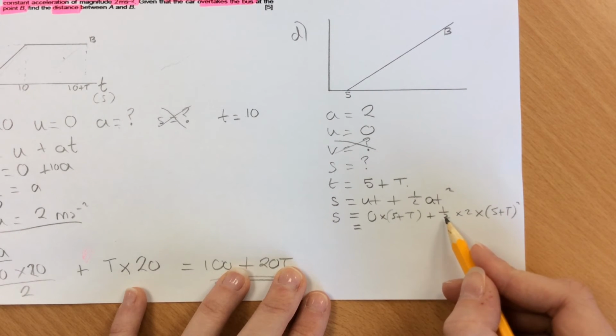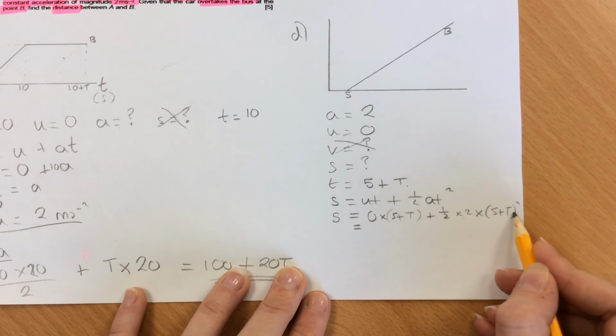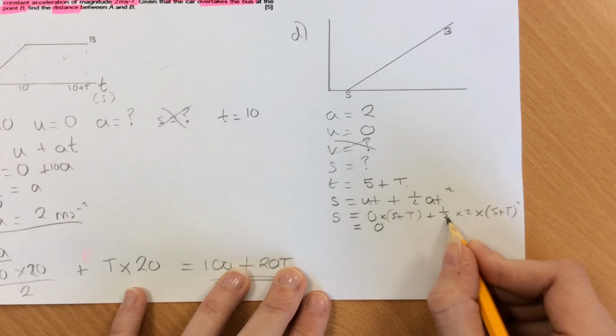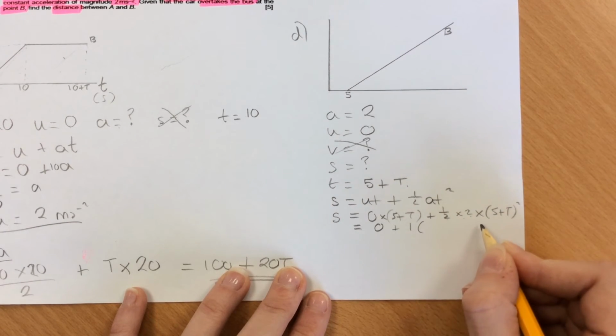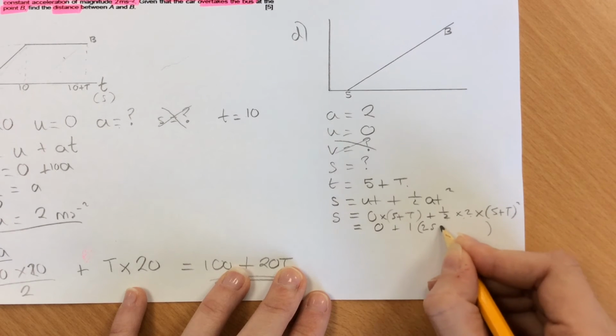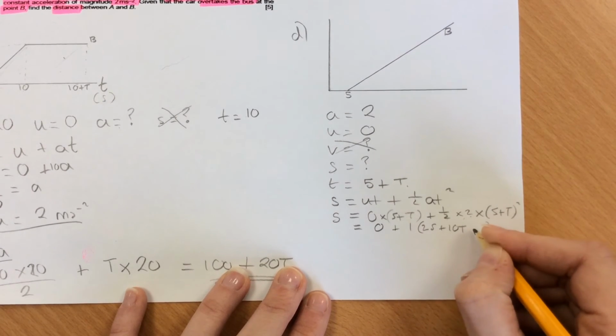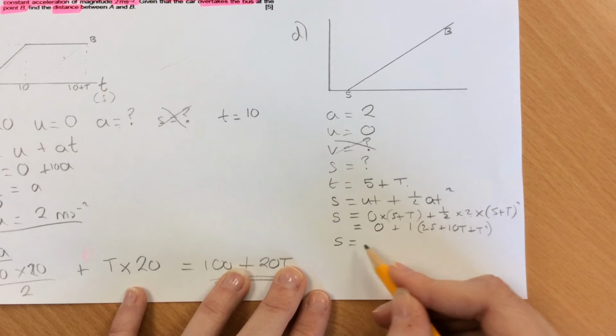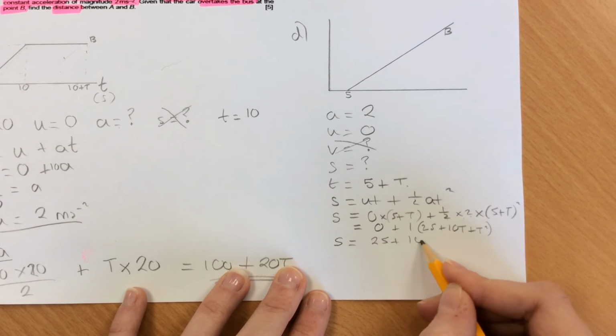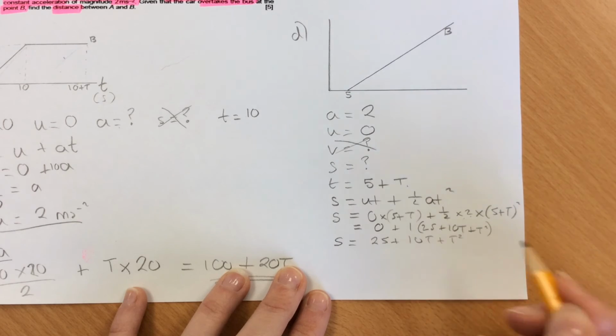Then we're going to end up with half times 2 times 5 plus t squared. So we've got 0 here. This is just going to give us 1. And this is going to need to use FOIL. So we end up with 25 plus 10t plus t squared. So we get s equals 25 plus 10t plus t squared.